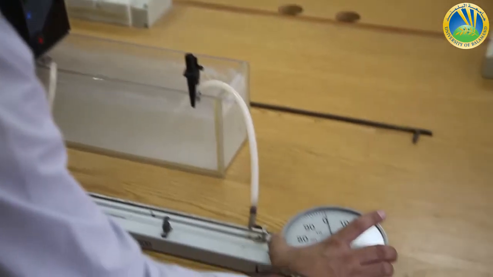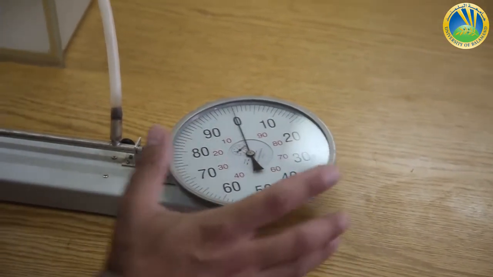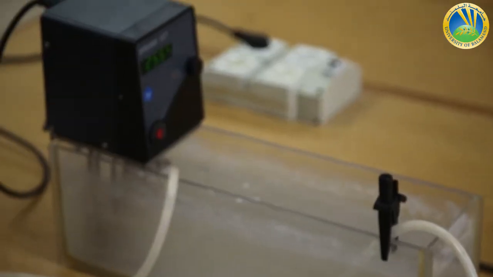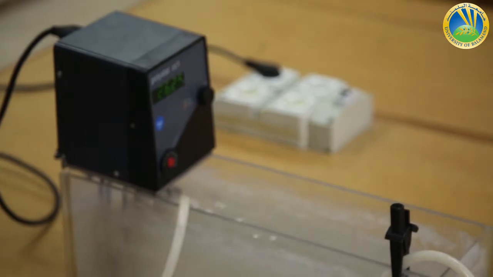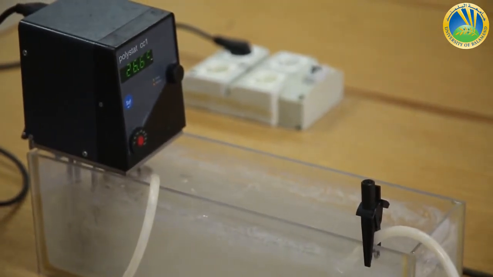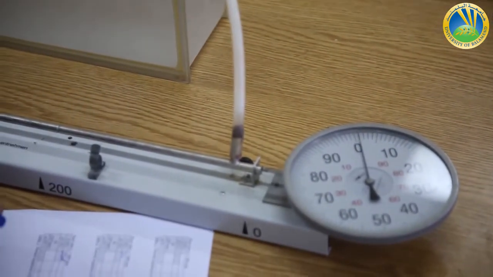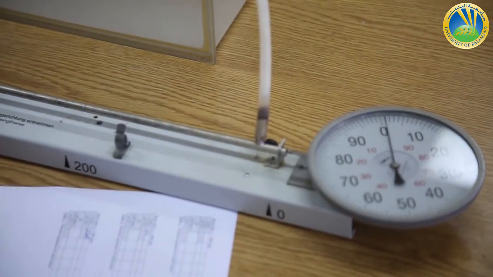I have to adjust the dial gauge at 0 and then start the experiment. We must read the expansion at 29.5. Now it is at 27.4.